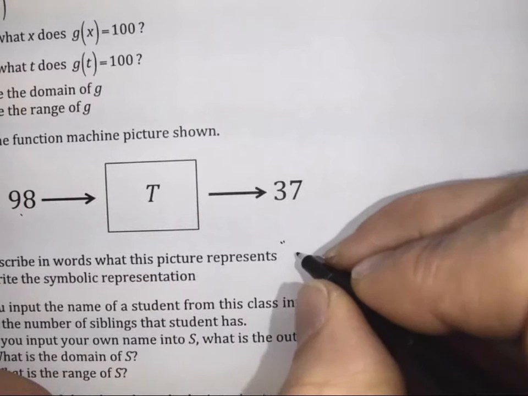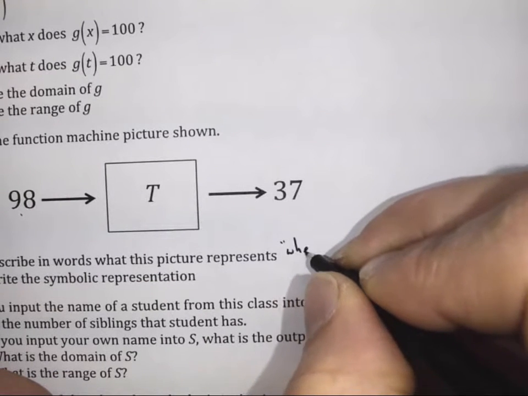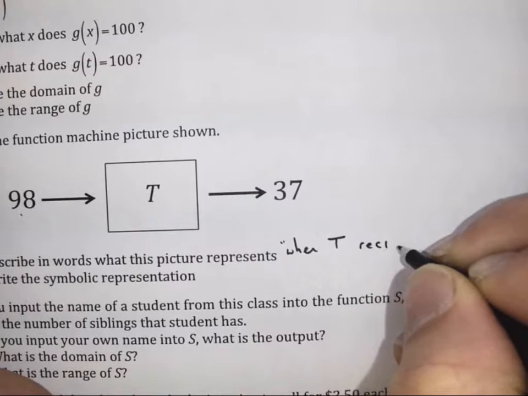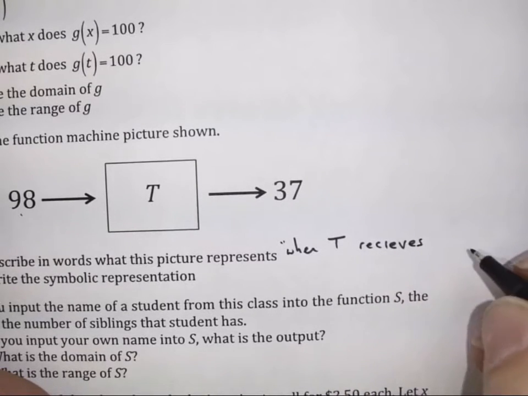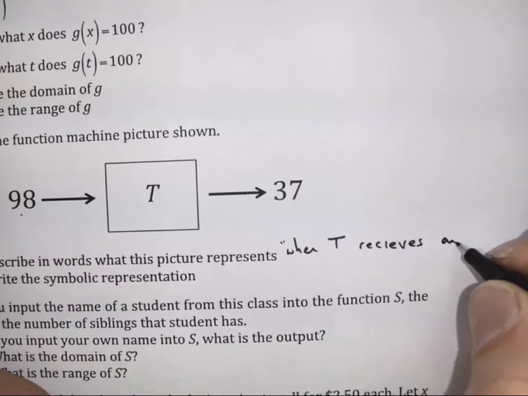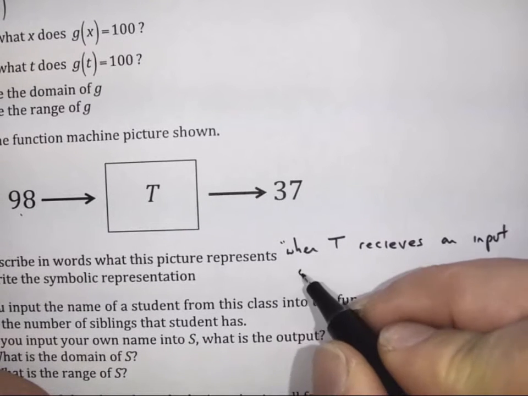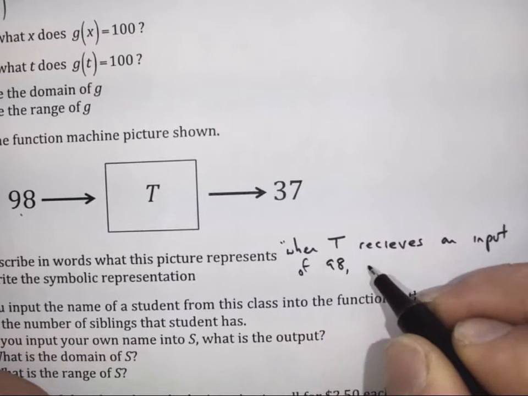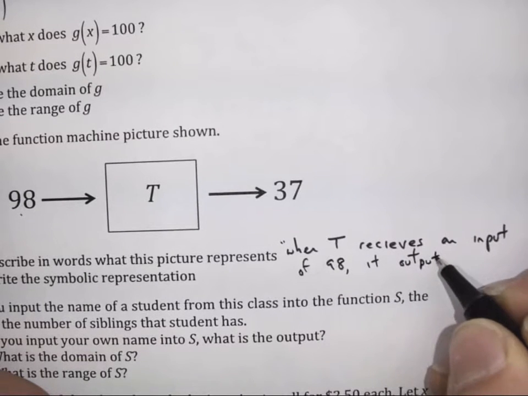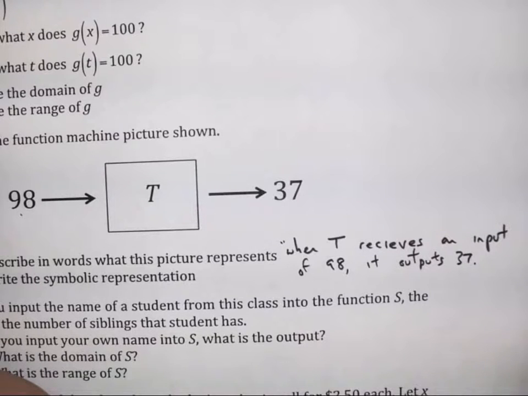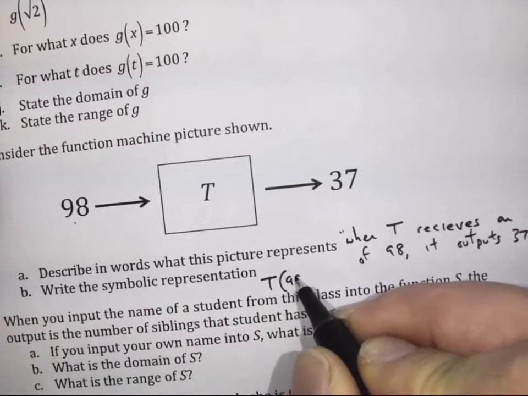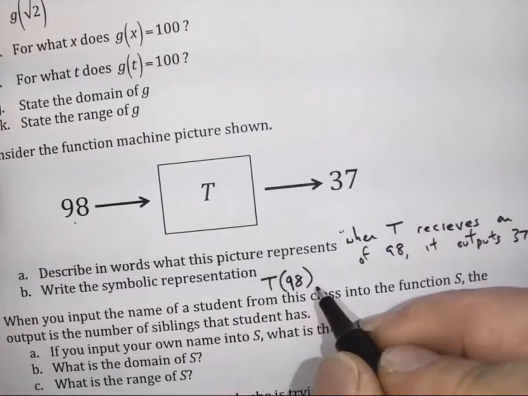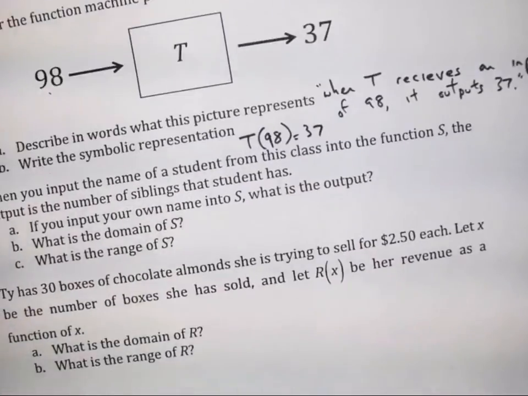It says, when t receives, is that how you spell receives? I always get the I and E mixed up. I think it is backwards, actually. An input of 98, it outputs 37. Okay. And the symbolic representation of this is t of 98. The input of 98 gives us 37. All right, and lastly, 10.